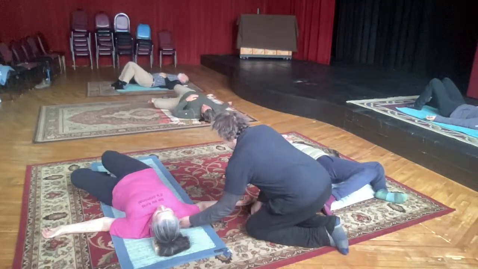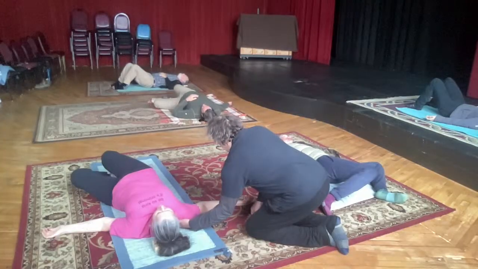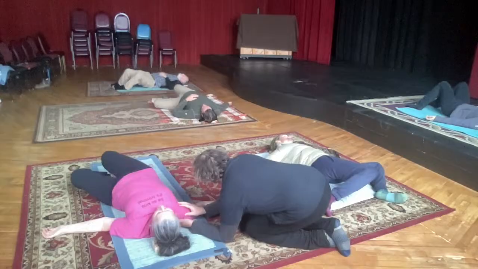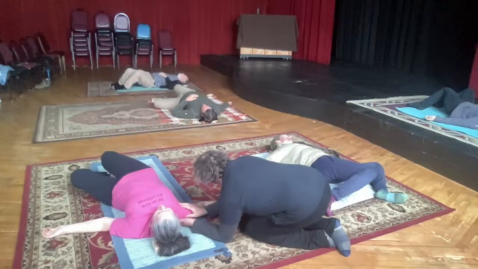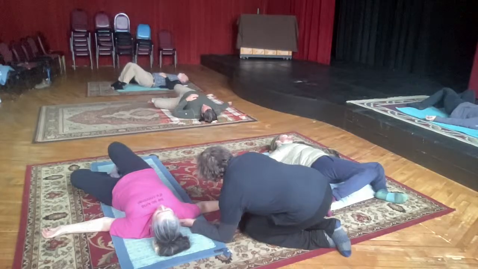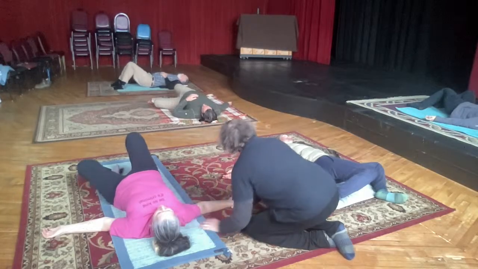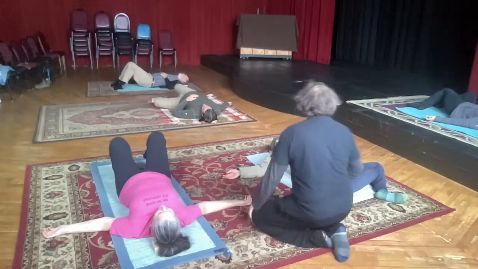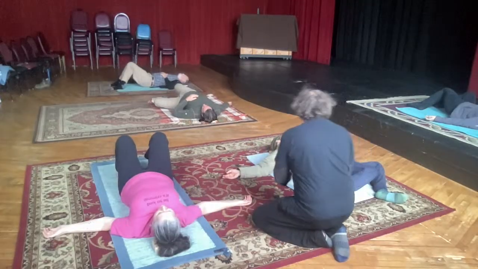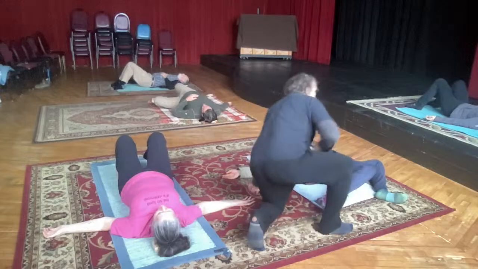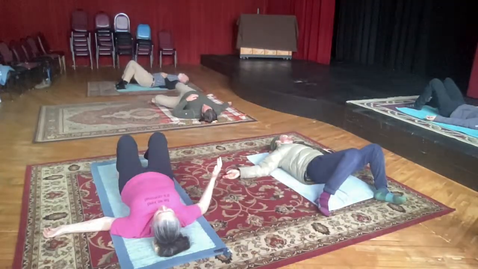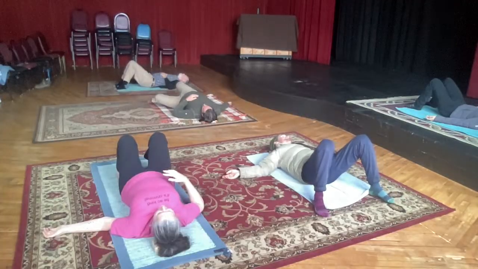Exactly. That's beautiful. Okay. And so next time when you come back into the middle, you can let the extension go the other way.